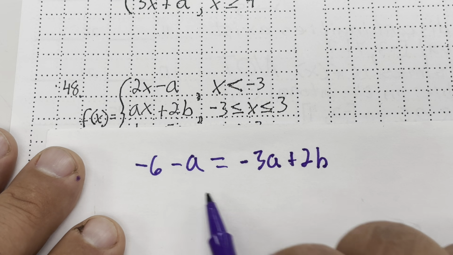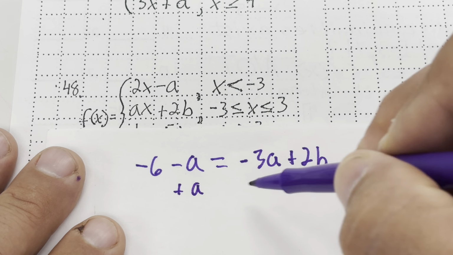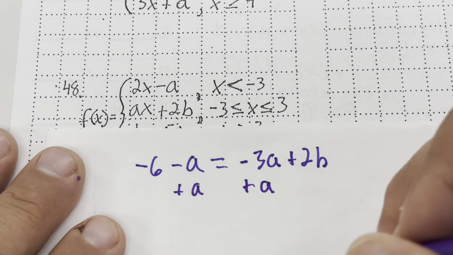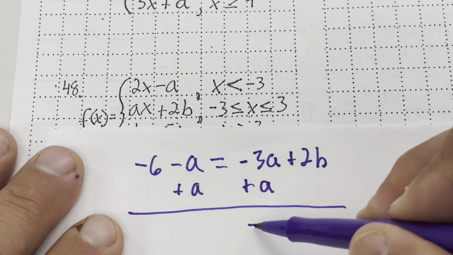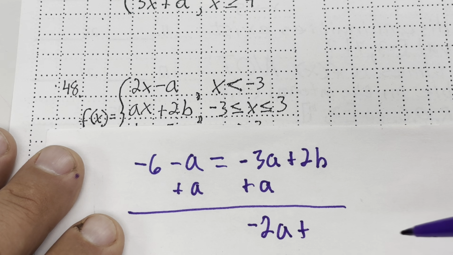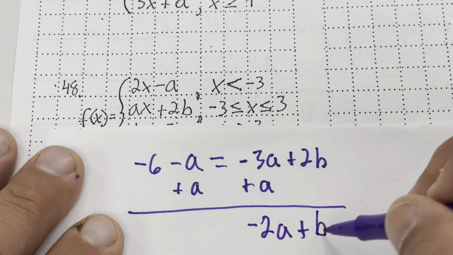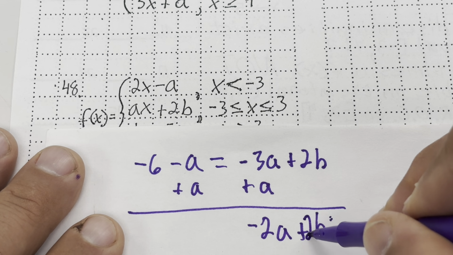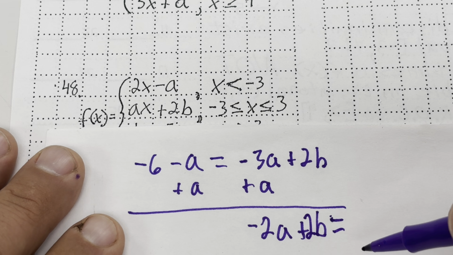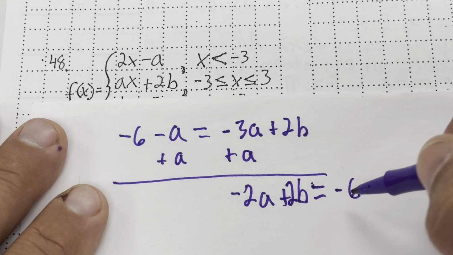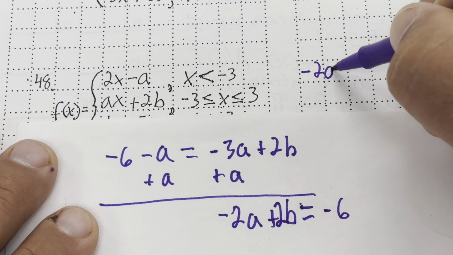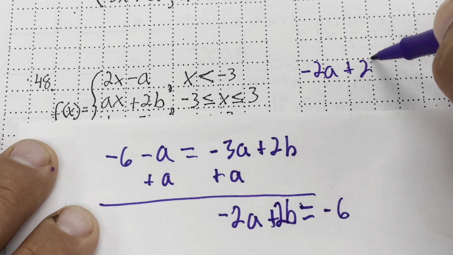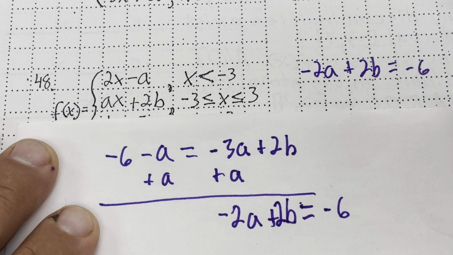I want to bring over the a, so I'm going to add a to both sides. That's going to give us negative 2a plus 2b is equal to negative 6. So we have our first equation, negative 2a plus 2b equals negative 6.